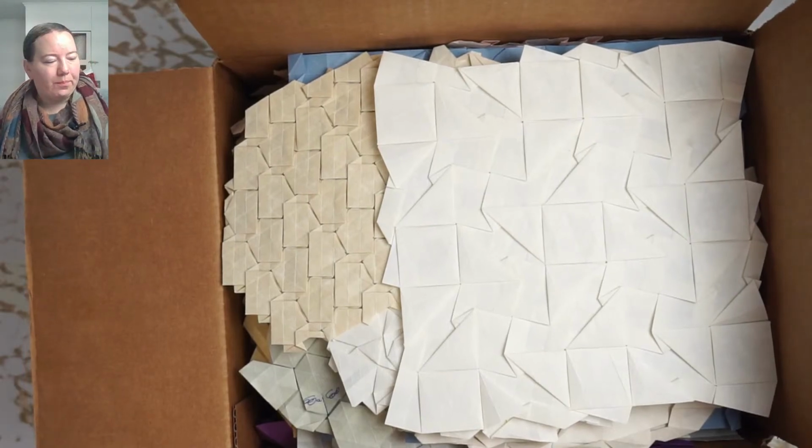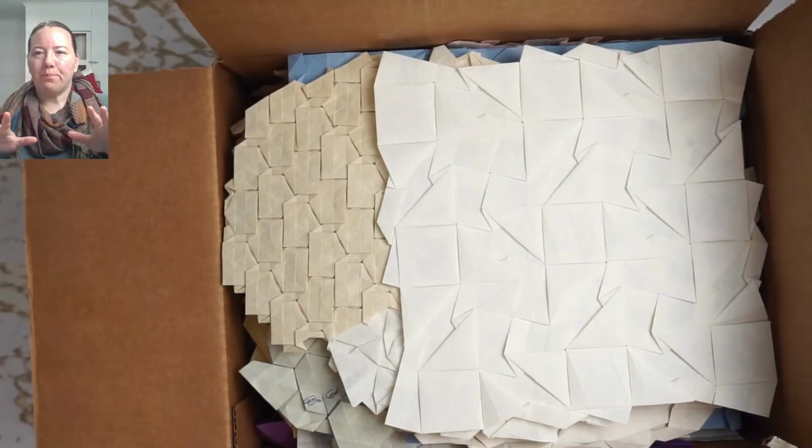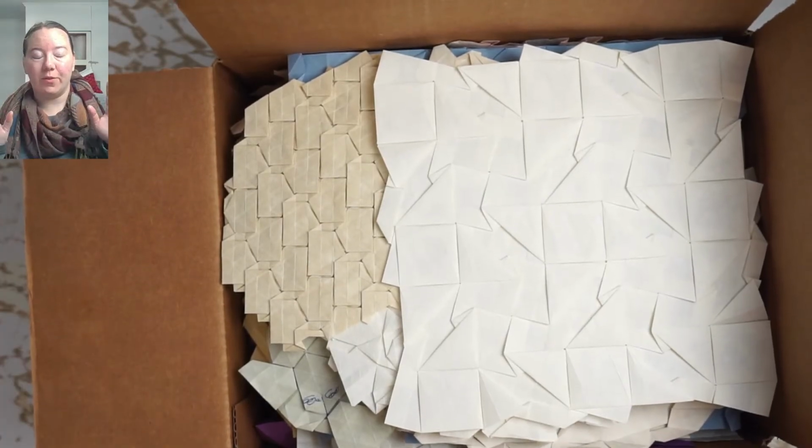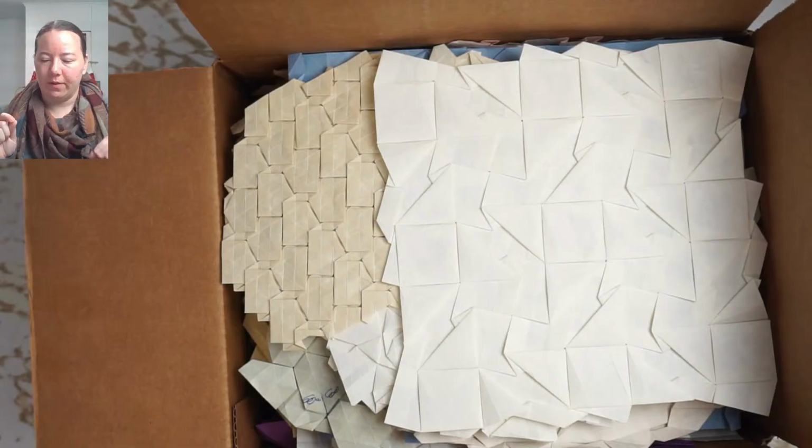All right. So today, welcome back to Gathering Folds. Today I'm talking about advanced resources.